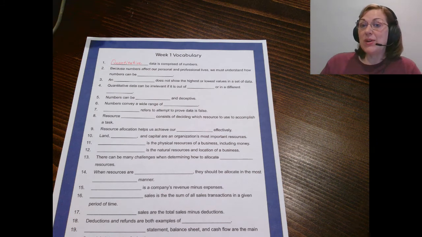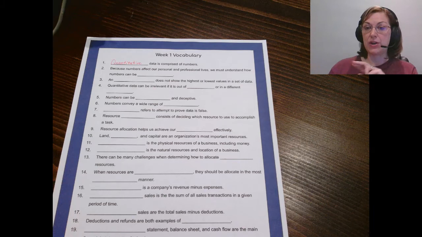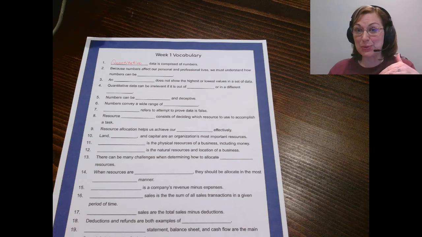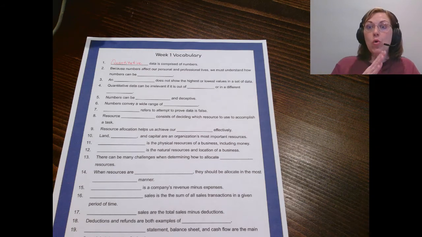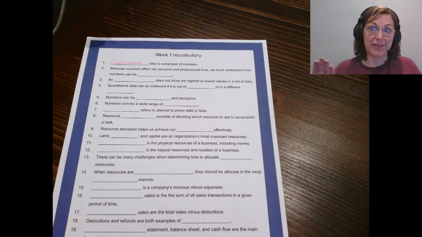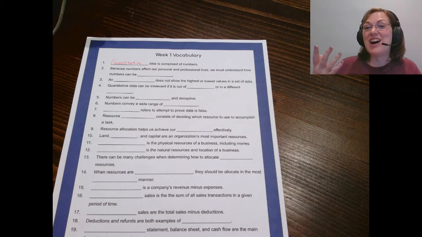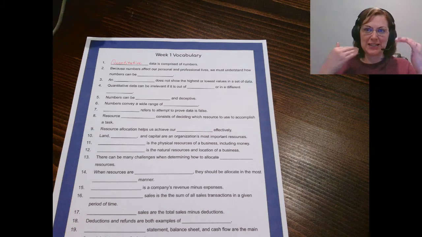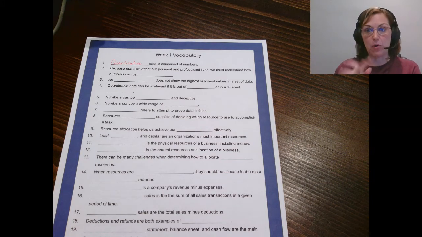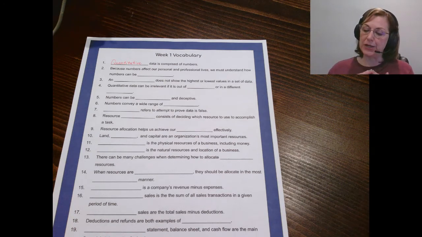Okay, so we actually have two kinds of data. We have quantitative and we have qualitative. So, quantitative, that's like your age, your number of children. That is a numeric value, right? Qualitative would be more like your eye color, right? It's not in a number, but it's a characteristic, and that would be a type of data, qualitative. But quantitative is all about numbers.